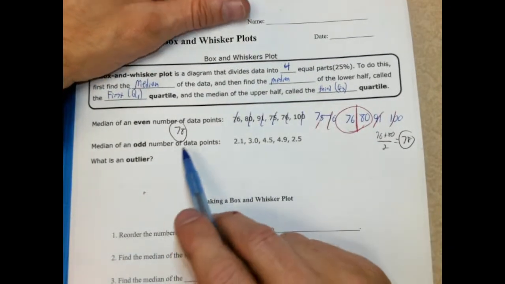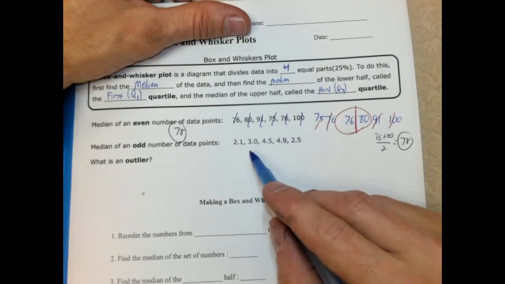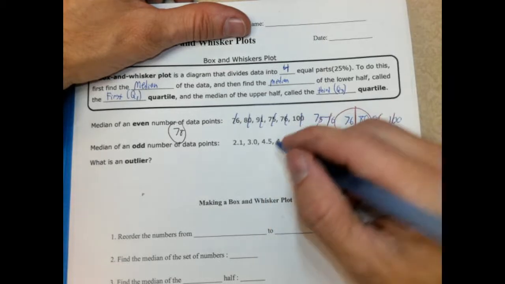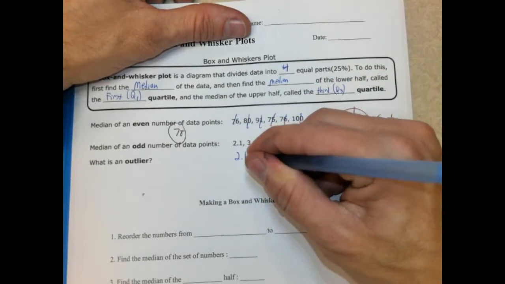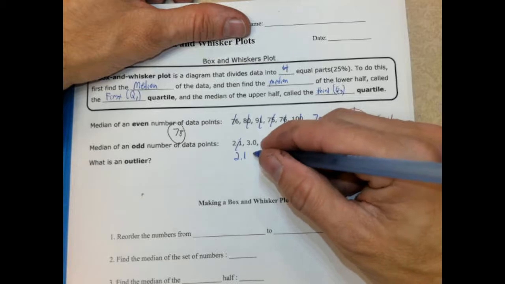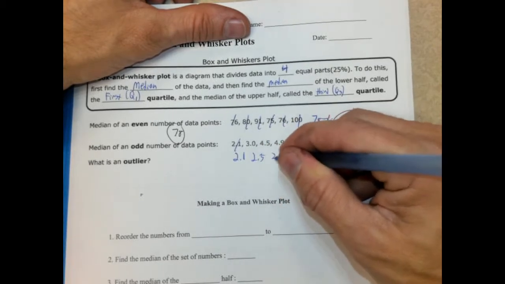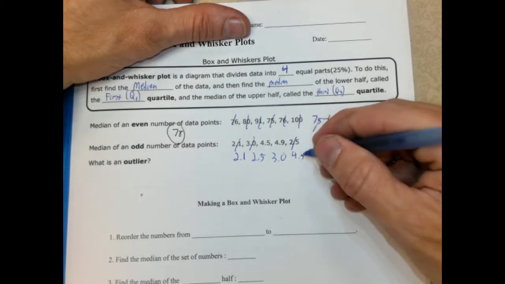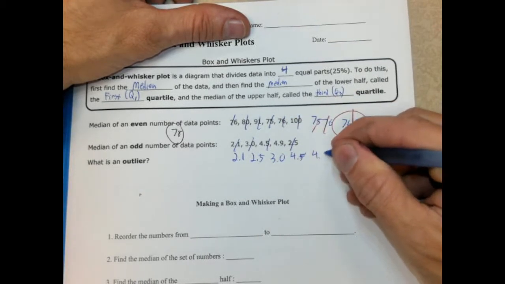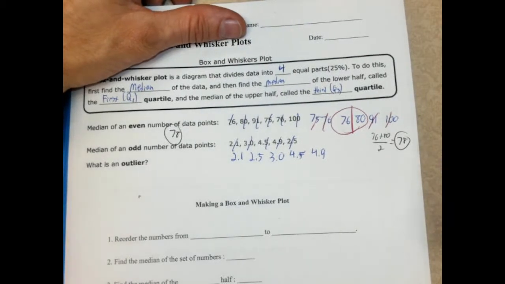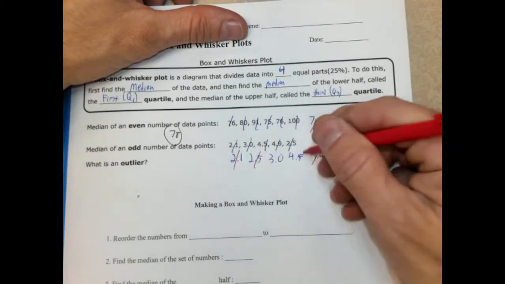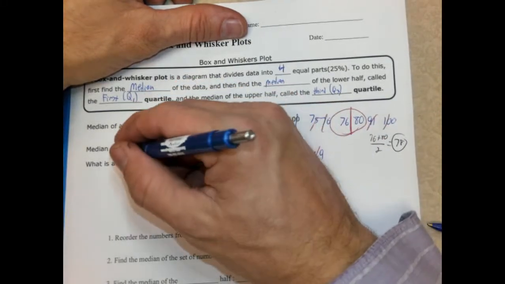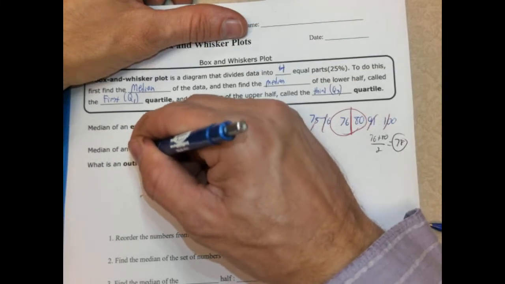Okay, find the median of an odd number of data points. So let's put these in order from lowest to highest. So 2 1/10, and 2 5/10, and 3, 4 1/2, and 4 9/10. Okay. So to cross out the lows and highs, we're going to be left with 3. So the median here will be 3.0, or 3.